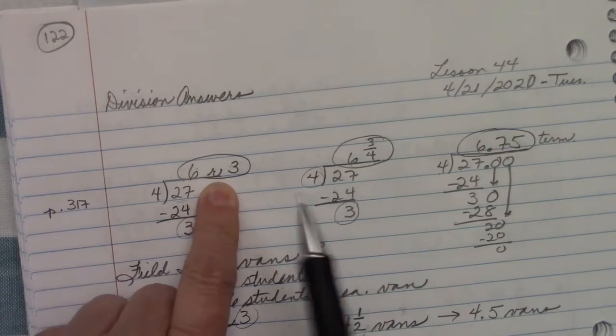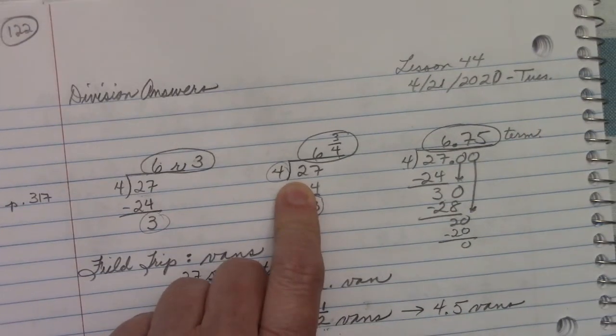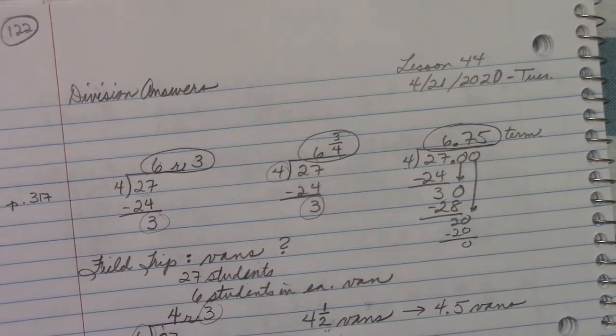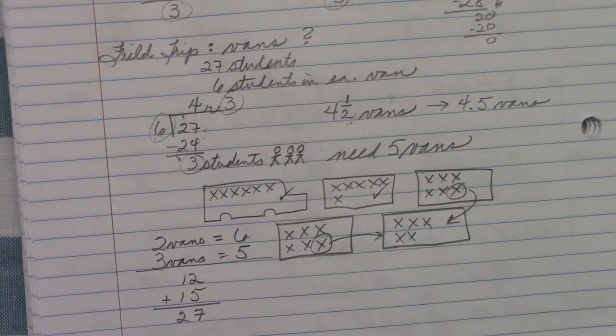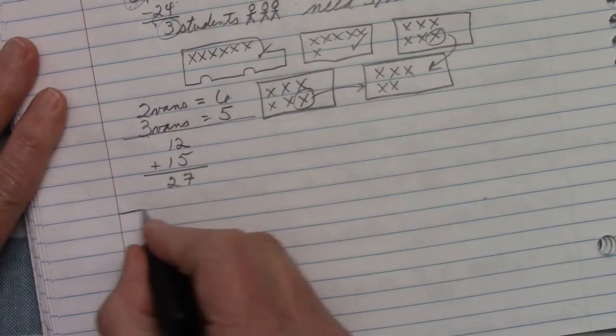All right, so the division problem, we can come up with a remainder. We can come up with a fractional part. We can come up with a terminating or maybe even a repeating decimal, and this was just a little bonus information there. All right, let's try another problem.